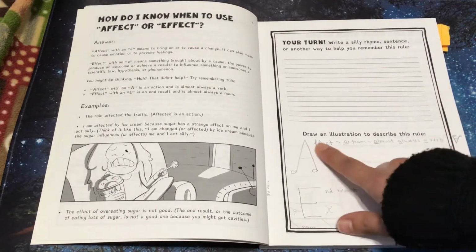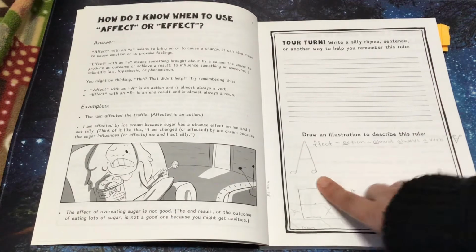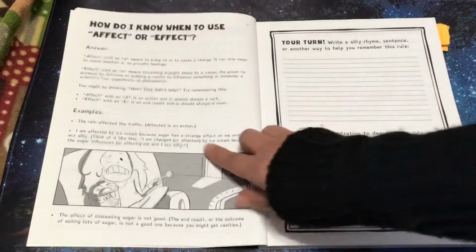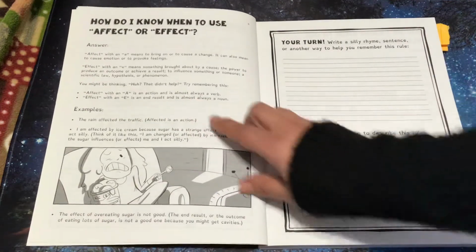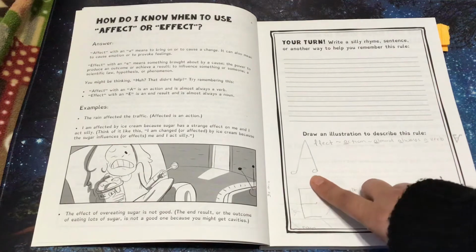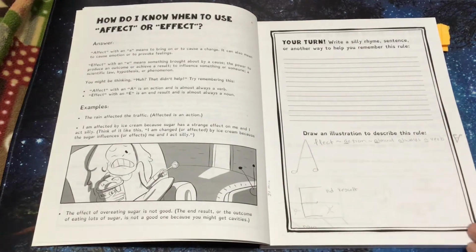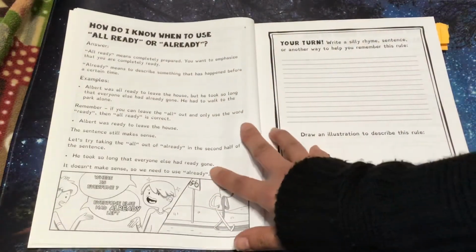And then right here it says draw an illustration to describe this rule. And right here is an A with some feet, because right over here it says affect with an A is an action and is almost always a verb. So these little feet are just reminding that the A can run. So they would do that here.